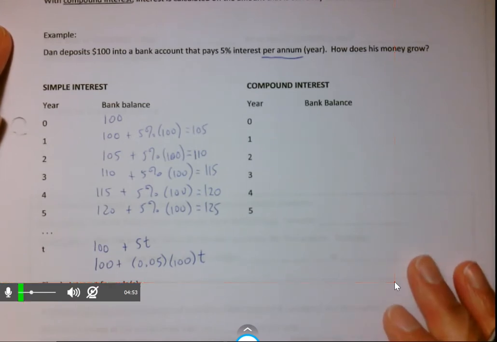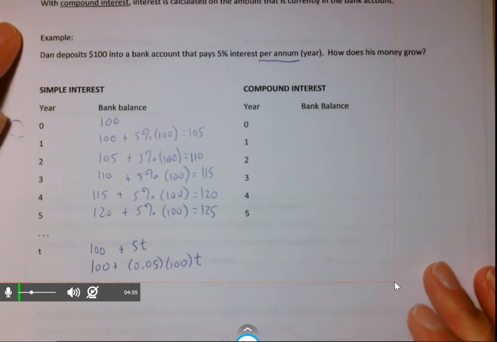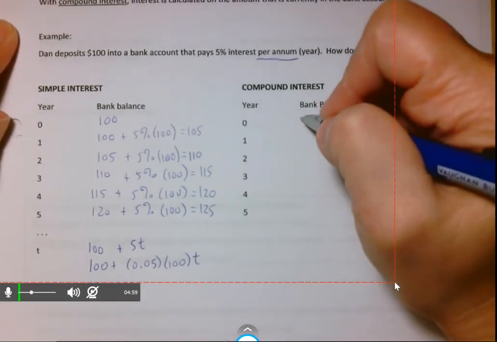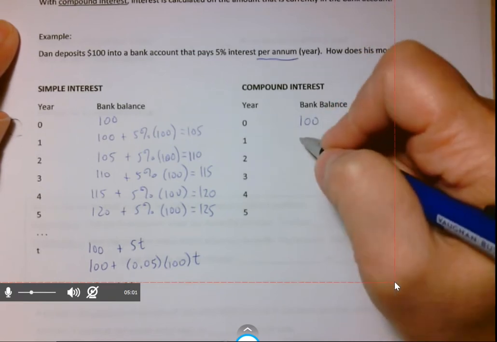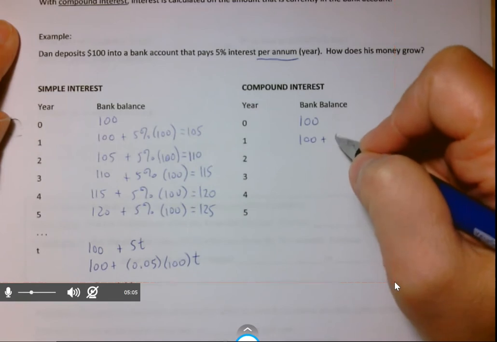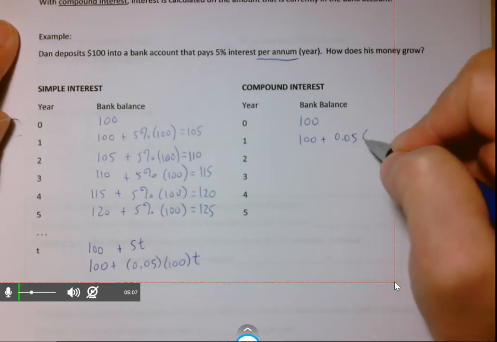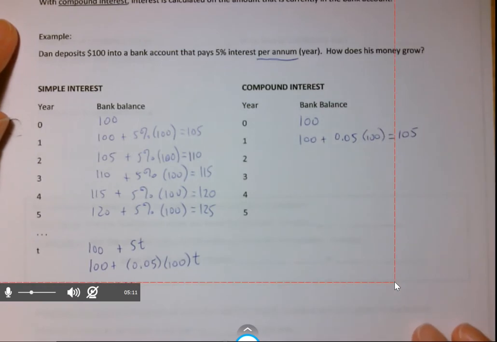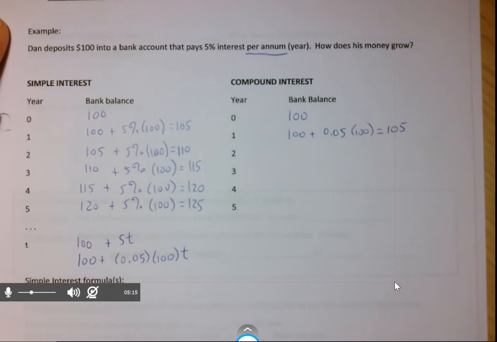Let me contrast that with compound interest so we can see the difference. With compound interest, he starts out with a $100 investment. After 1 year, he has his $100 plus, I'm going to start using decimals now, 5% of $100, and that makes $105. So after 1 year, it's the same. But now here's what happens in the second year.